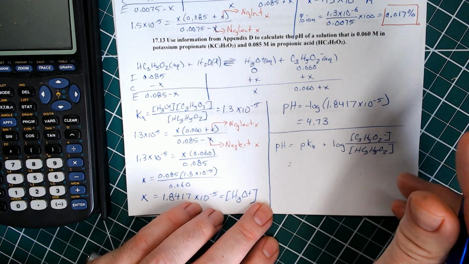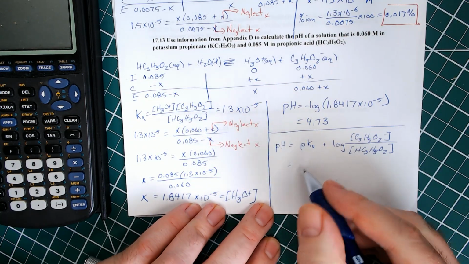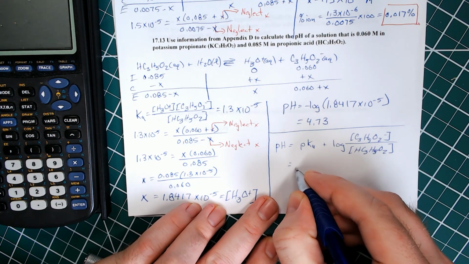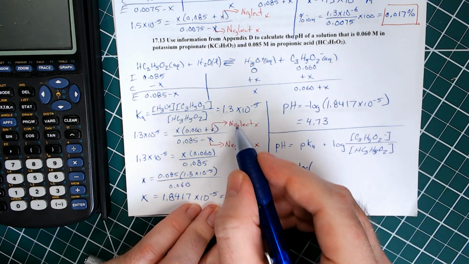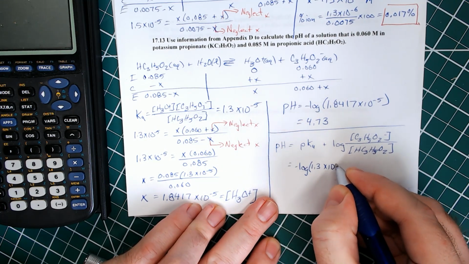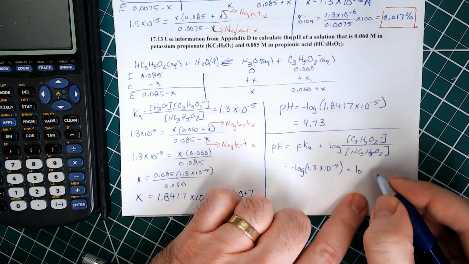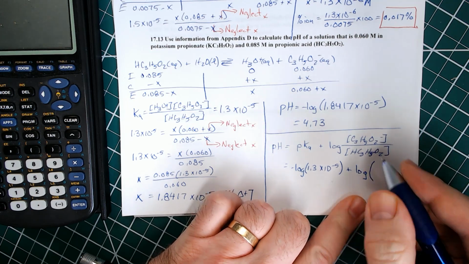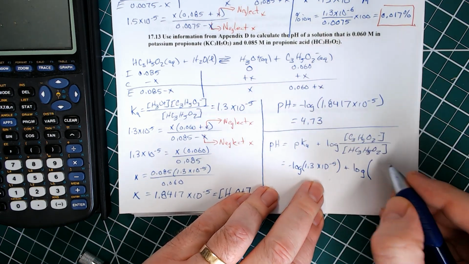Well, we can use those initial values and put them into this expression. So pKa is equal to the negative log of, let's see, our Ka was 1.3 times 10 to the negative 5, plus the log, and our concentration of the propionate ion was 0.060.